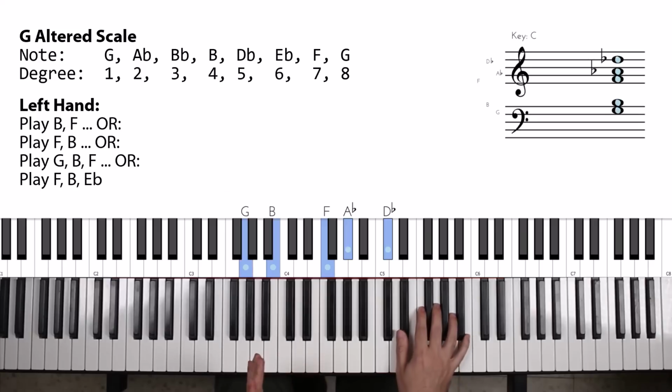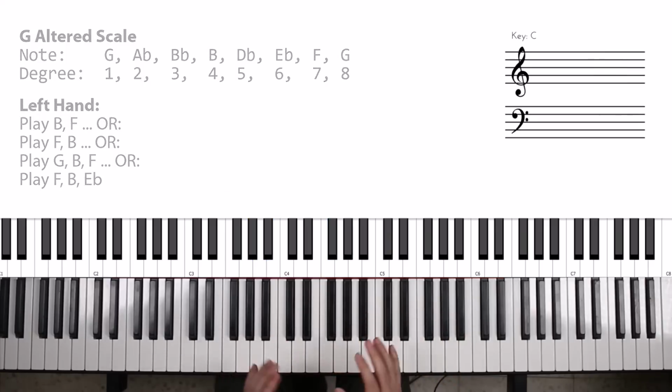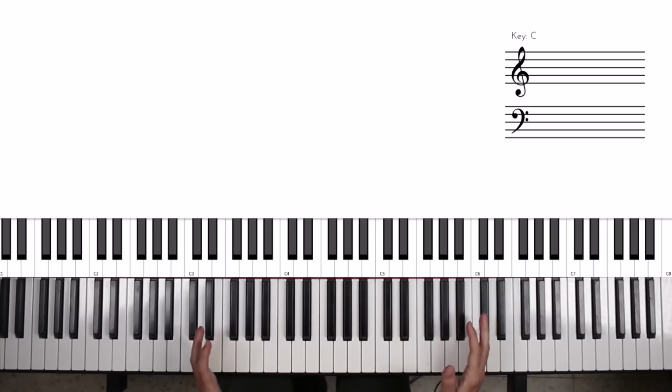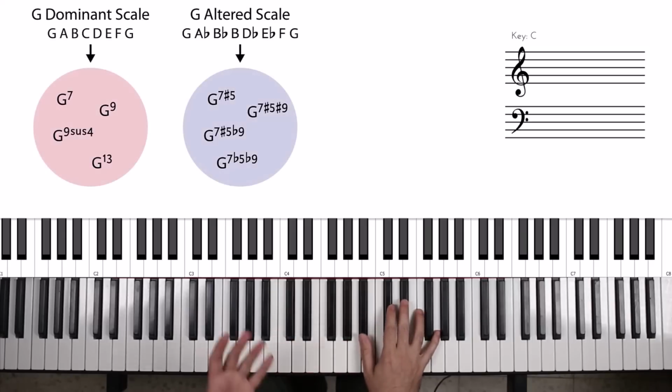So we got a succession of chords, and they are all part of one family. They're all chords built on the G altered scale.